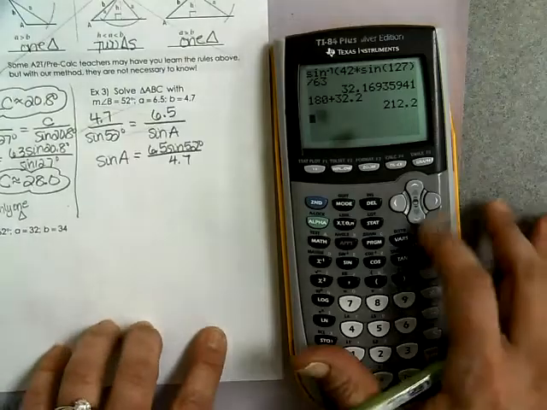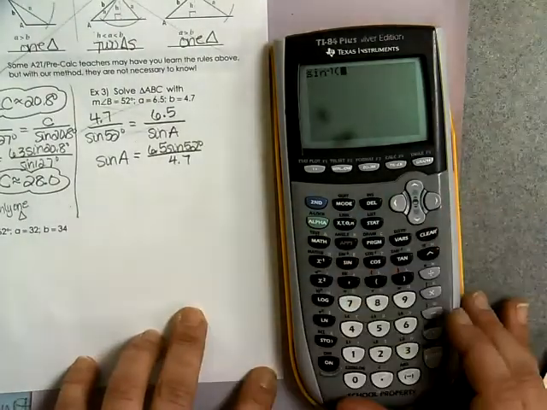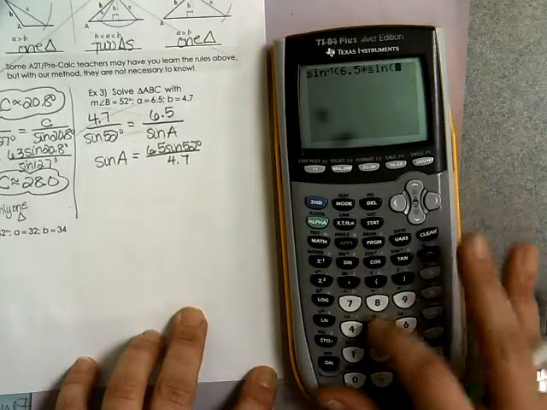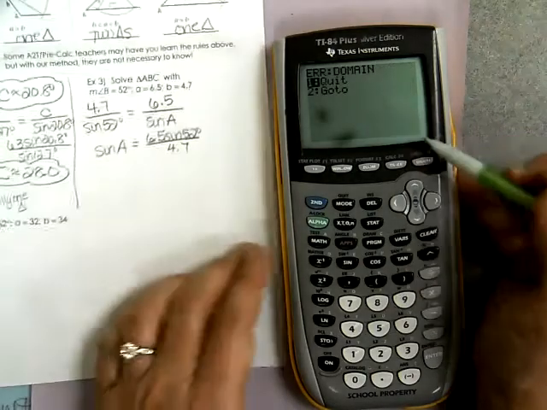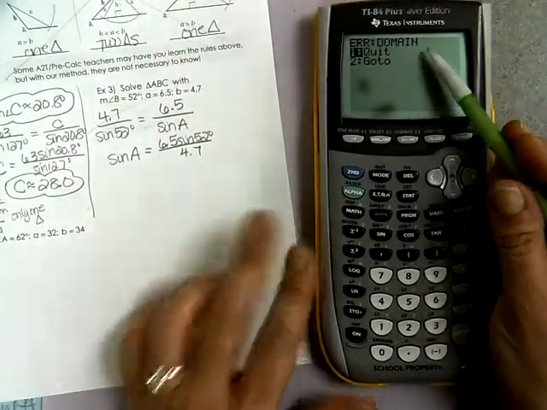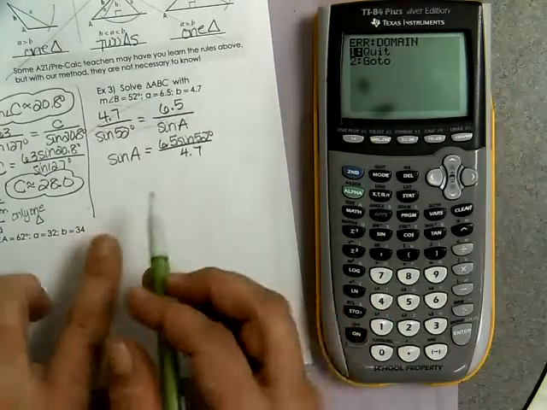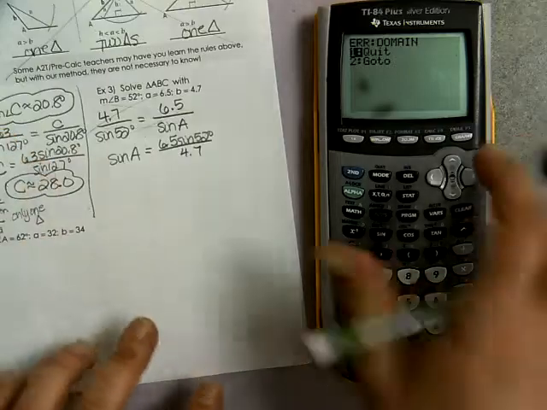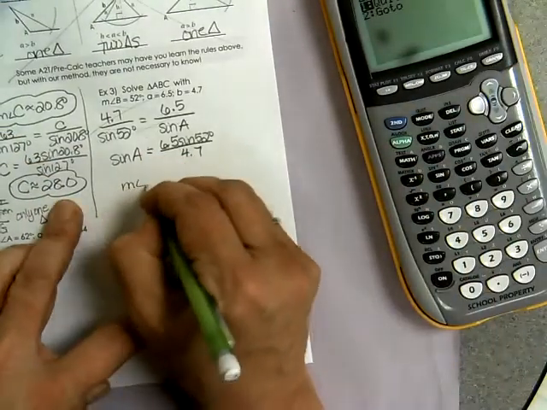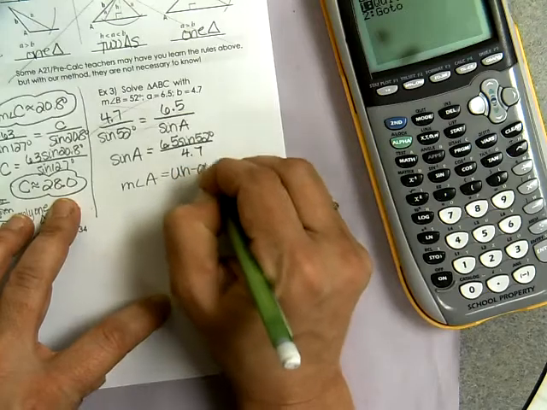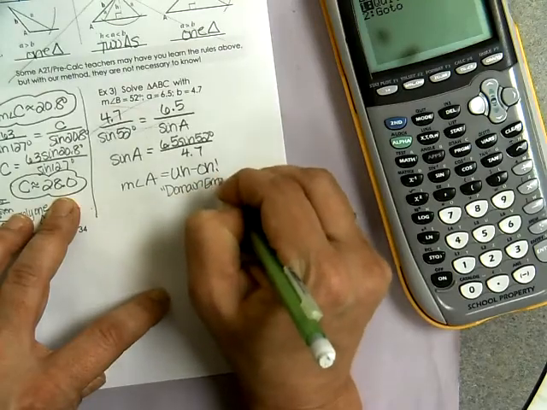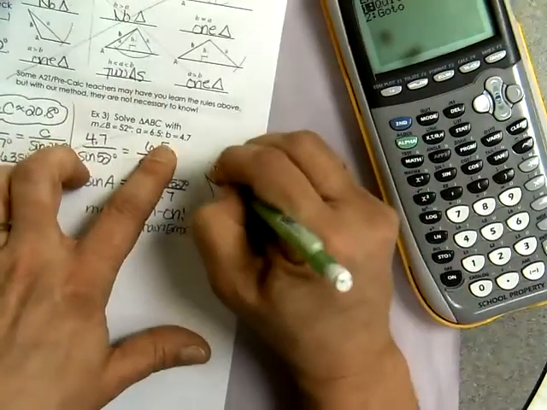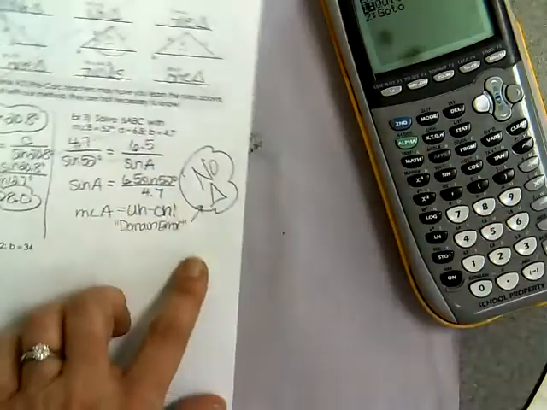And so to find the measure of angle A, I'll want to use the inverse sine. So I'll take the inverse sine of 6.5 times the sine of 52 divided by 4.7 equals, oh no, look, it says error domain. That is the domain error I was referring to. What that means is that you're trying to tell the calculator to do something it can't do. So what happens is that if we find that we get this domain error, that means we're proceeding with something that was never true, which means that this indicates there is no triangle possible.